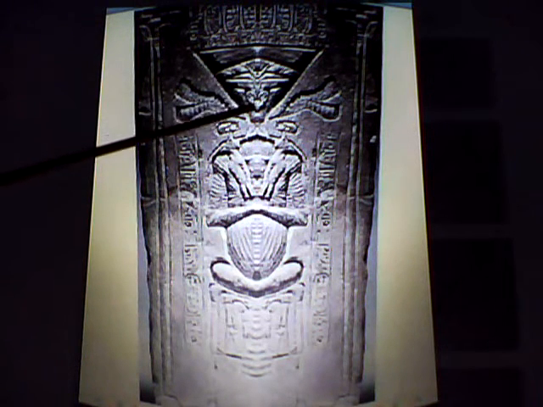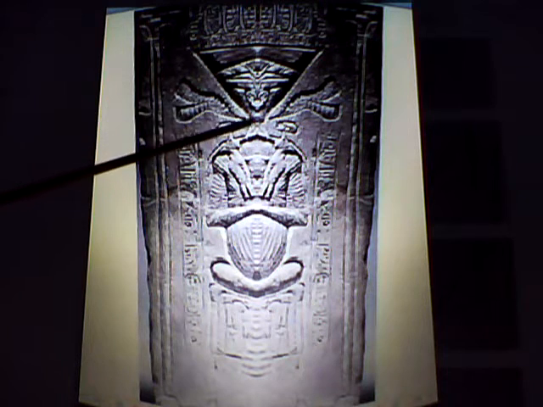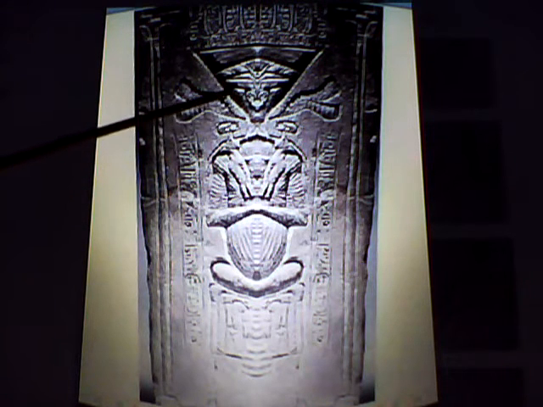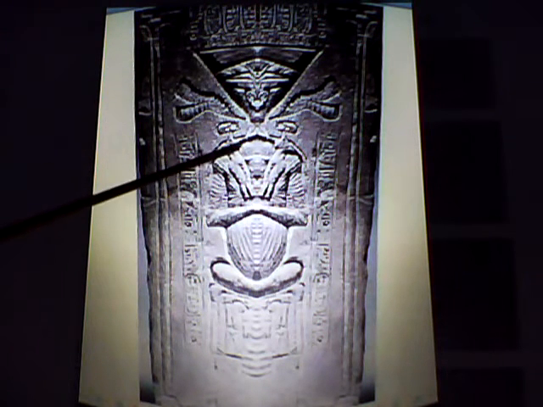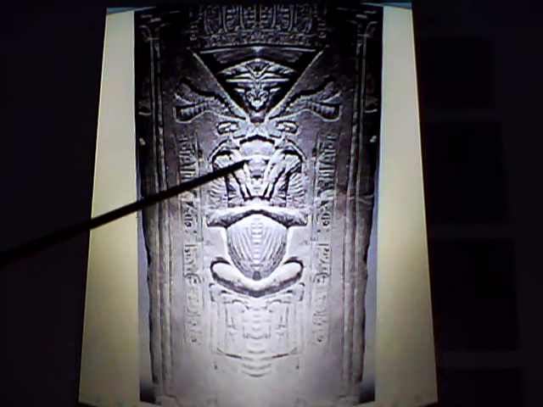Look up here, people. Look at the monkey's faces mixed in with snake faces. Look at the eyes looking at you right here. Look at all of this. And then look at the monkey's face here. Look at this face right here, people. Look at that. Can you see that? This is just absolutely amazing.